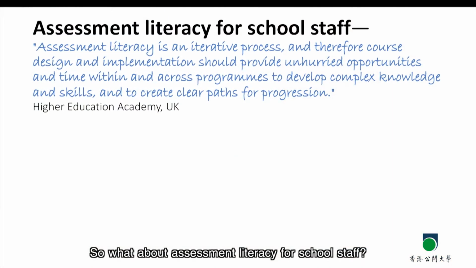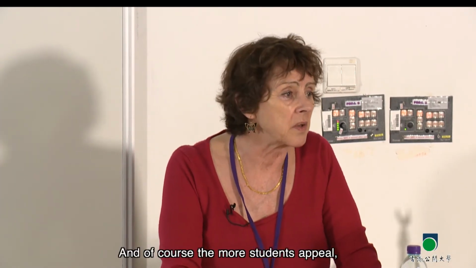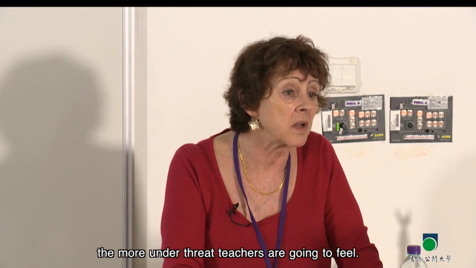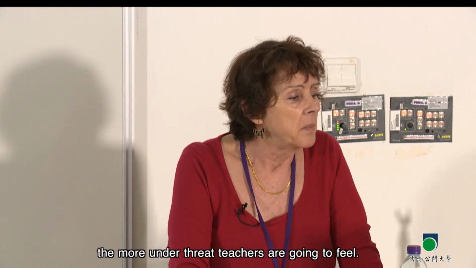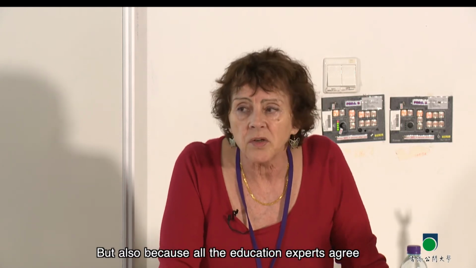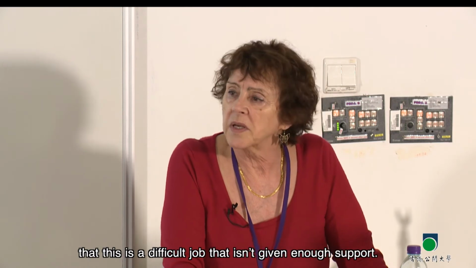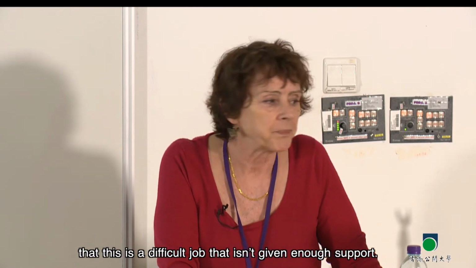So what about assessment literacy for school staff? And again, this is a bit of a touchy area, partly because teachers feel under threat. And of course, the more students appeal, the more under threat teachers are going to feel. But also because all the education experts agree that this is a difficult job that isn't given enough support.